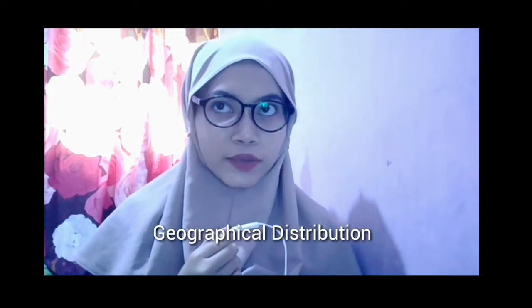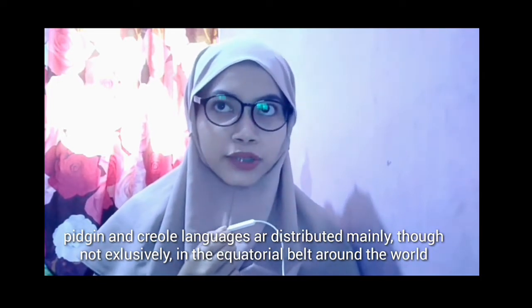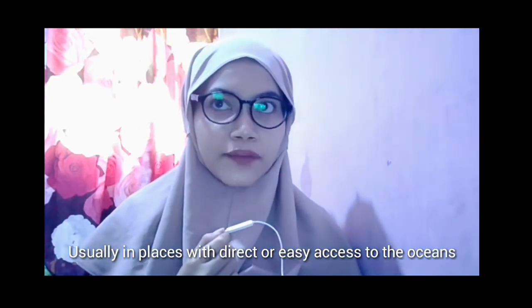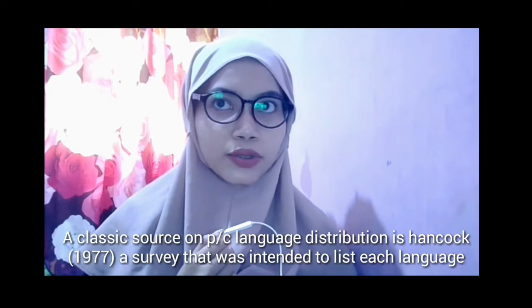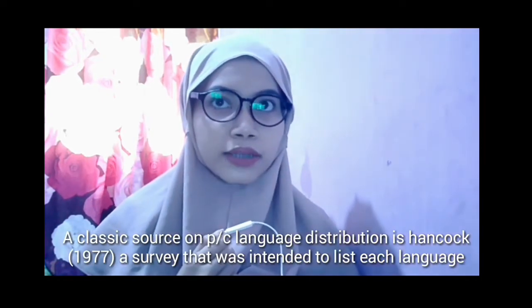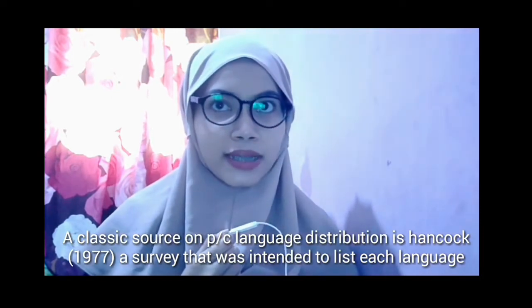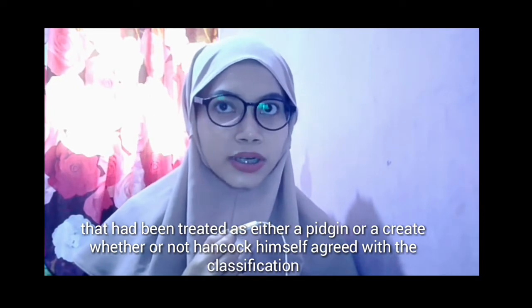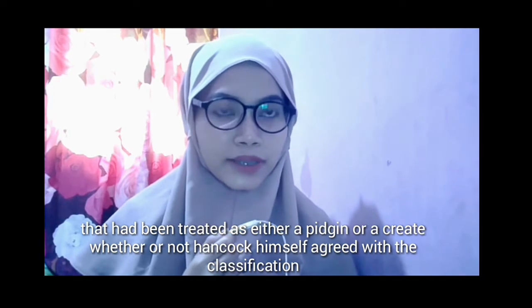I would like to explain about geographical distribution. Pidgin and Creole languages are distributed mainly, though not exclusively, in the equatorial belt around the world, usually in places with direct or easy access to the ocean. A classic source on Pidgin and Creole language distribution is Hancock, a survey that was intended to list each language that had been treated as either a Pidgin or a Creole, whether or not Hancock himself agreed with the classification.